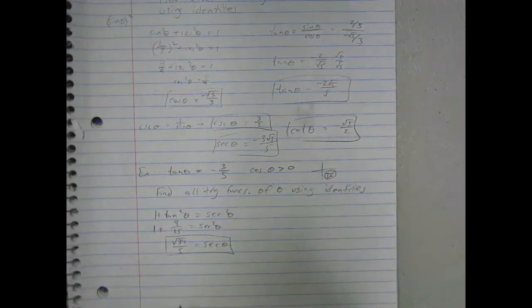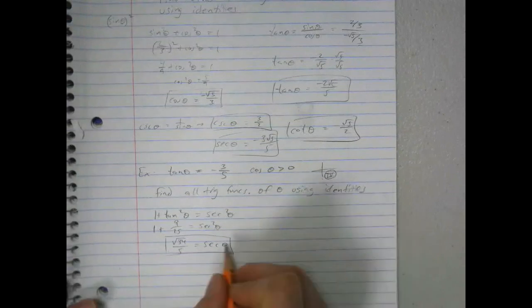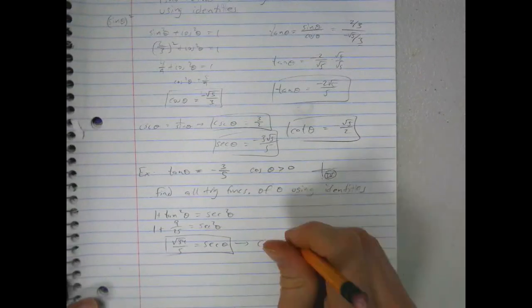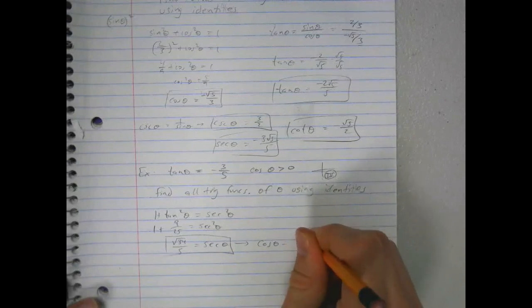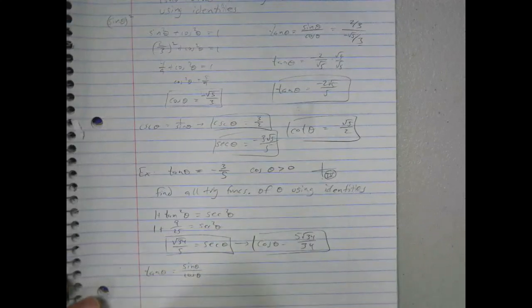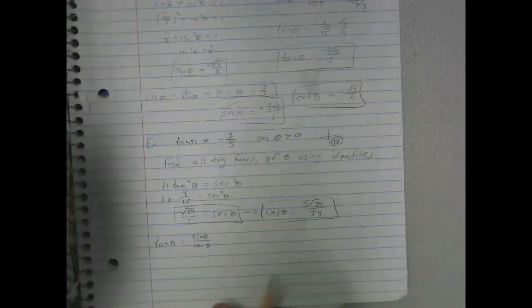And then, well, the quotient identities include sine and cosine, so I have secant. That means I can get cosine. It's going to be 5 over root 34, which is 5 root 34 over 34. And then I can use that tangent theta is sine theta over cosine theta, and plug in what I have.